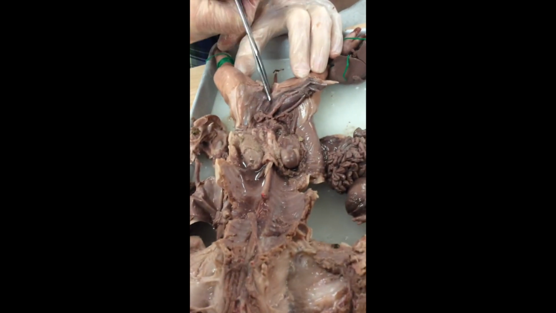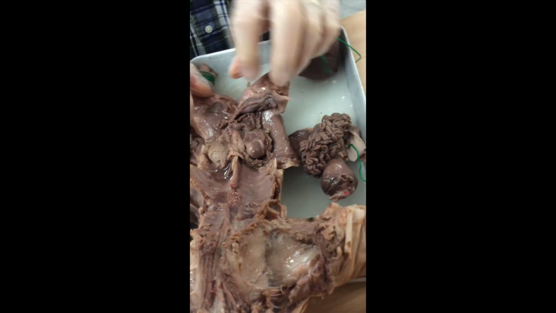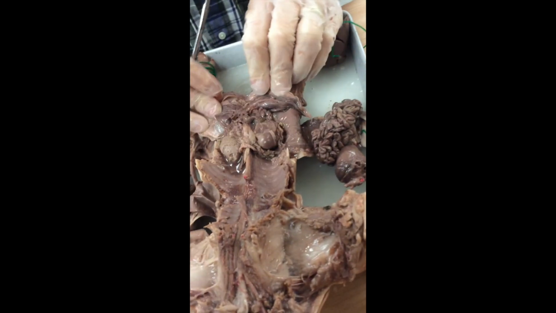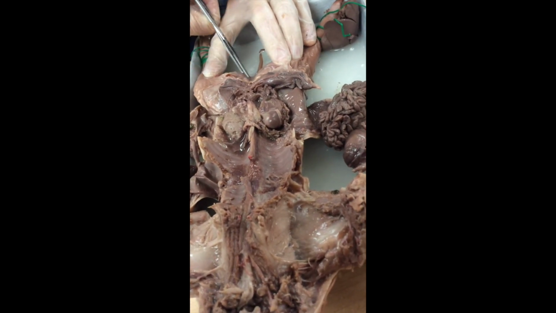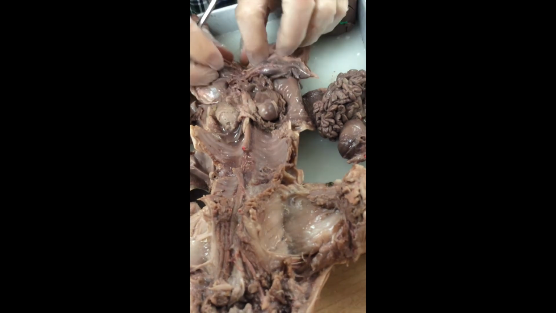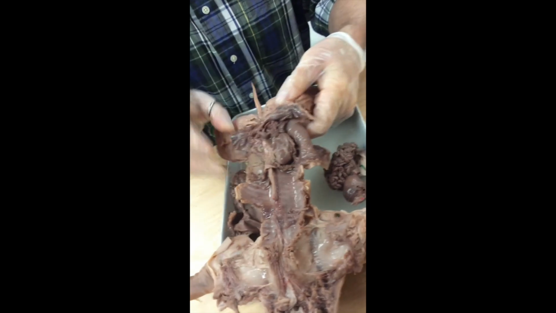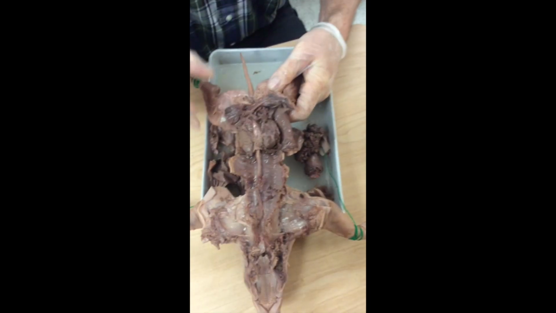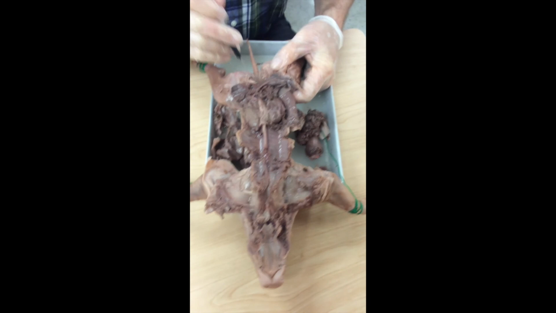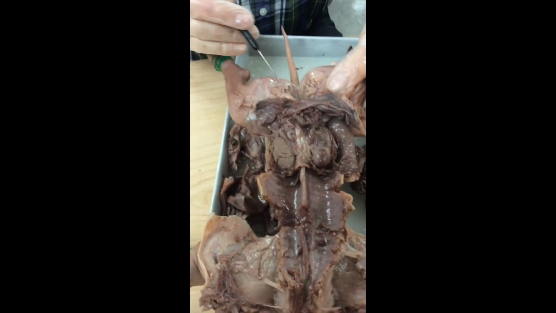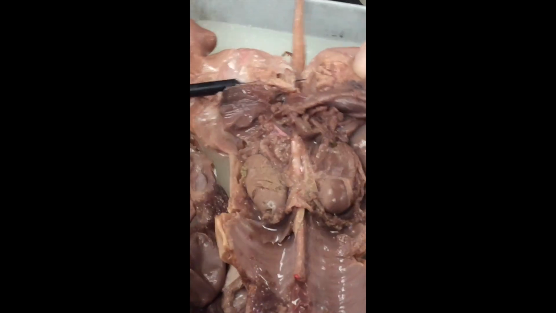If you have a male, you'll be able to look at the gonads. I don't think you're going to get that far. You'll probably just stop because you're working on intestines right now. But trying to expose for you the reproductive tract down here. There's the vagina right there.